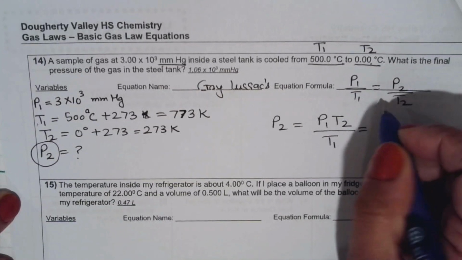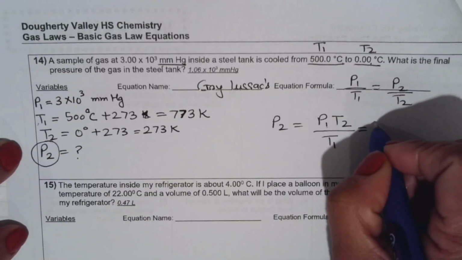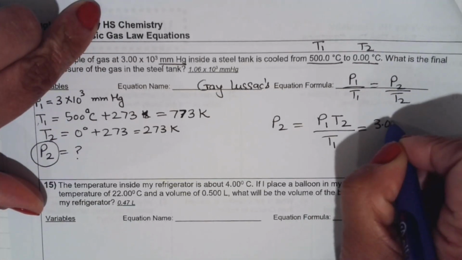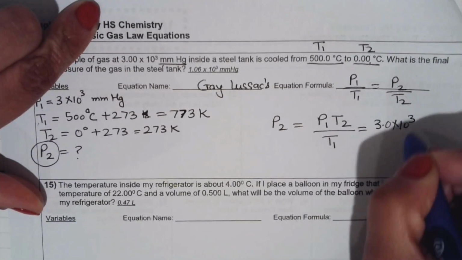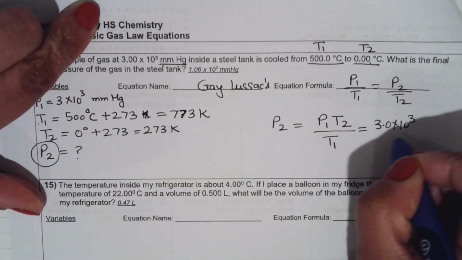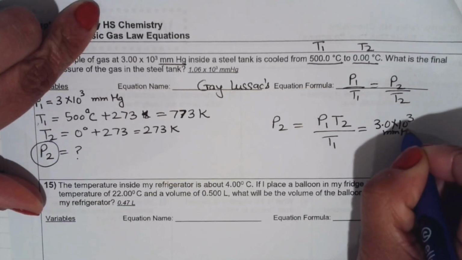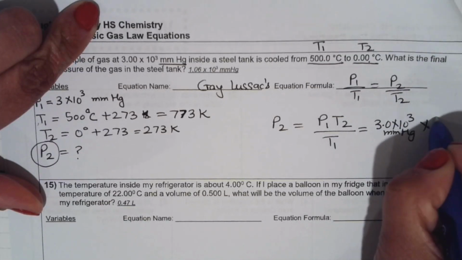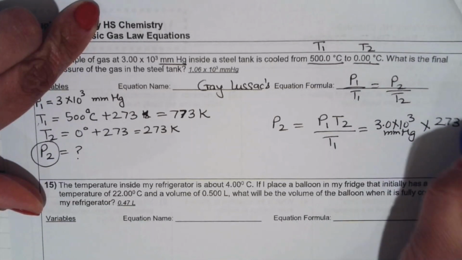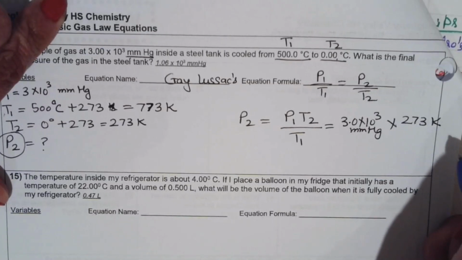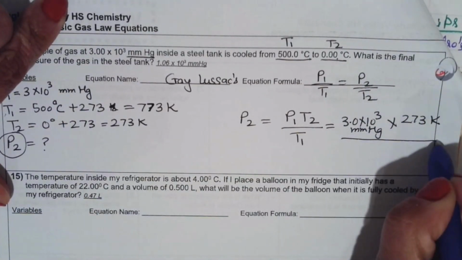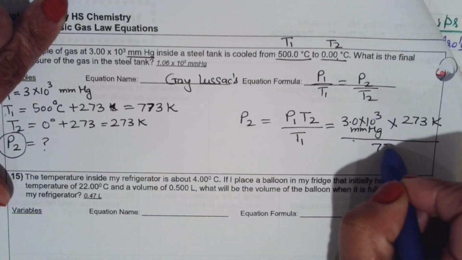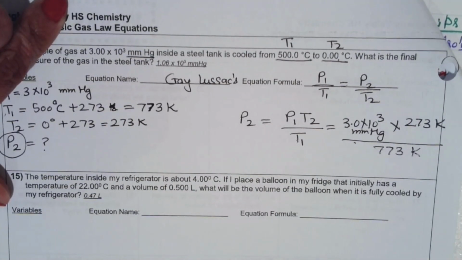P1 is 3.00 times 10 to the power 3, that is mmHg. And then temperature 2 is 273 kelvins. This divided by T1, which is 773 kelvins.